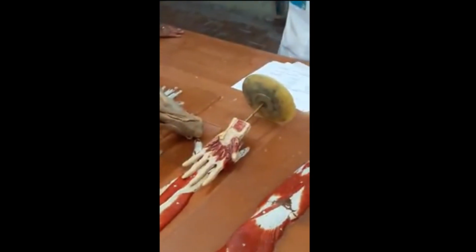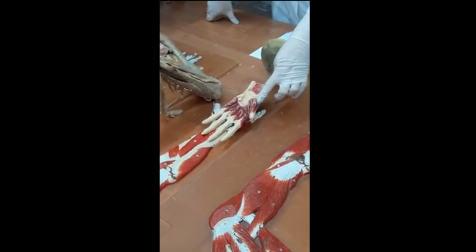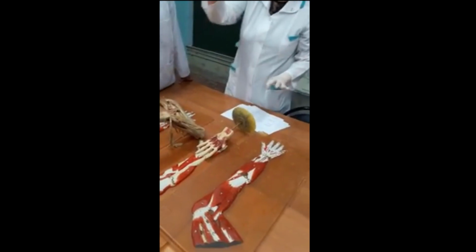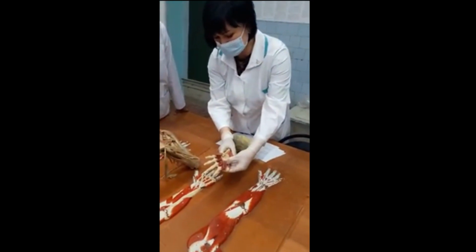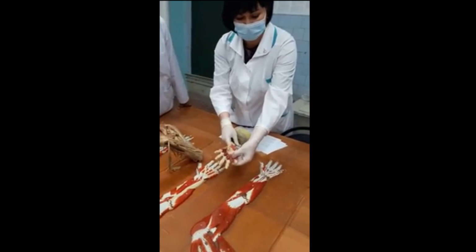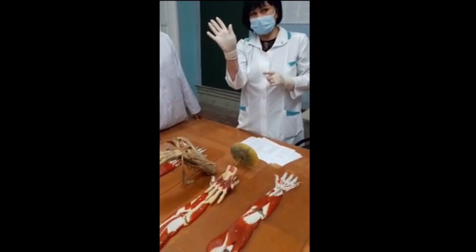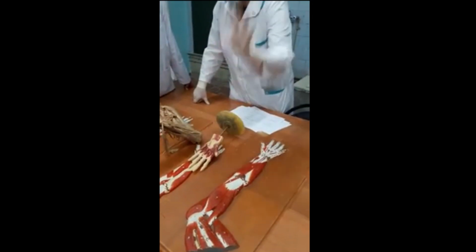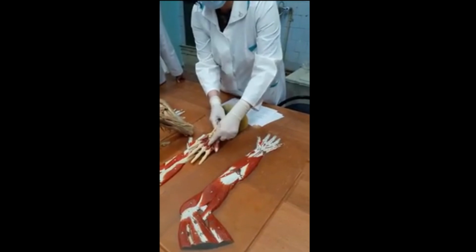Then the thenar consists of 4 muscles. The superficial muscle, abductor pollicis brevis. Under this muscle, musculus opponens pollicis. Under this is the muscle flexor pollicis brevis. And this muscle, adductor pollicis. 4 muscles again. Abductor pollicis brevis. Under it, opponens pollicis. Then flexor pollicis brevis, and adductor.